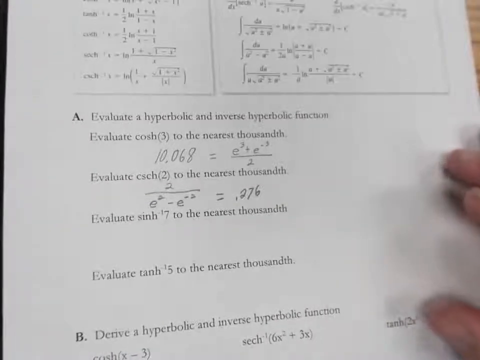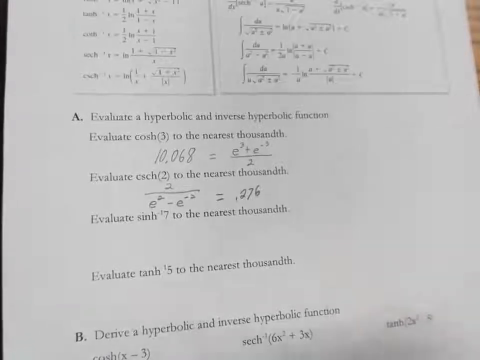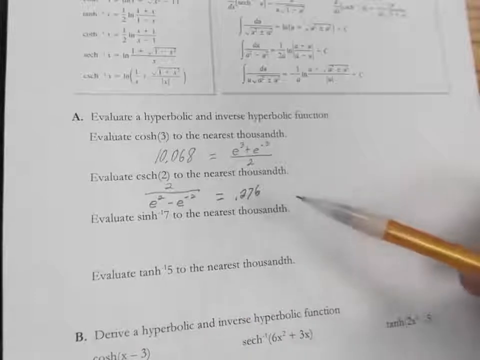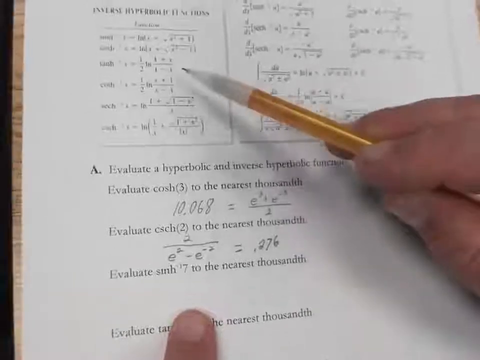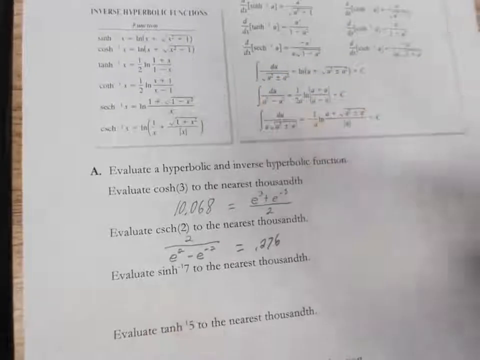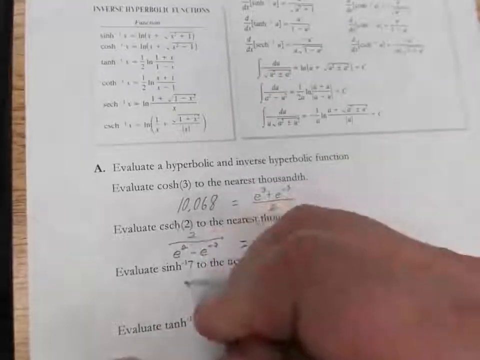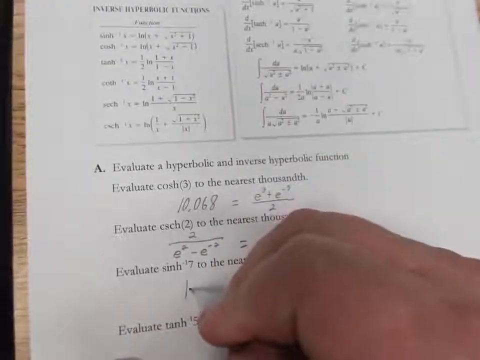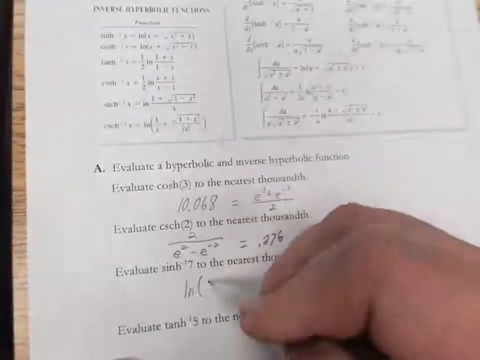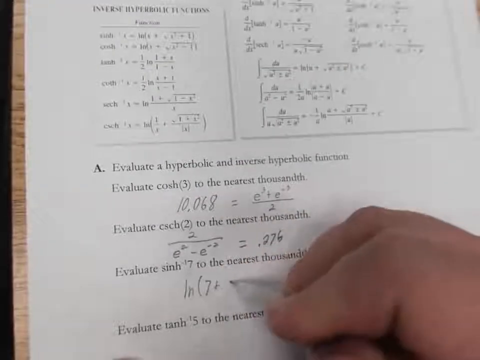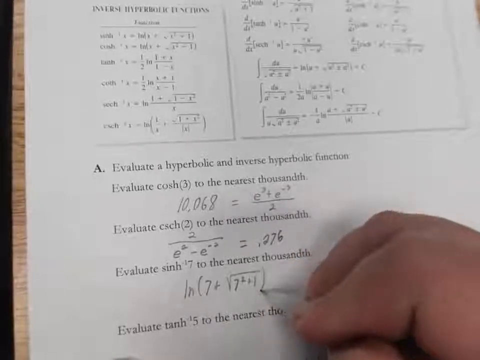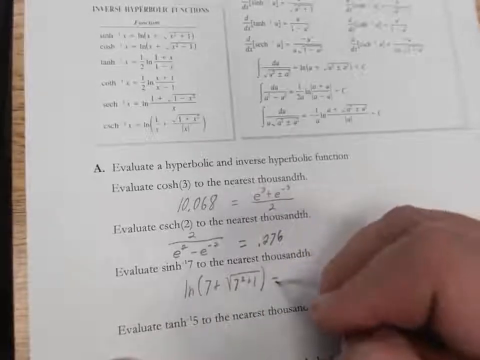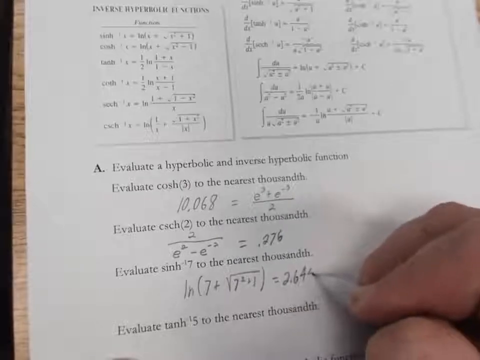Okay, well, these are inverse hyperbolic functions, and when I do these, they have their own formulas as well, and these are listed right up here above. So what I could do is say that's the natural log of x, so in this case it'd be 7 plus the square root of 7 squared plus 1. And if I do that, I get 2.644.